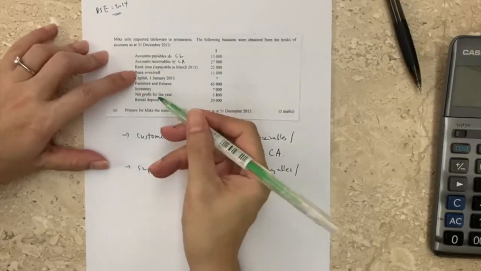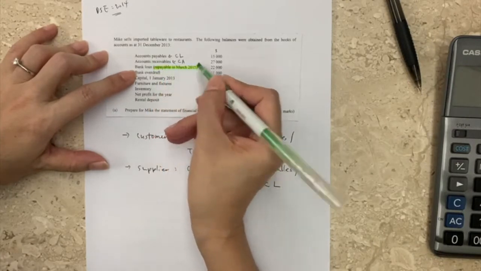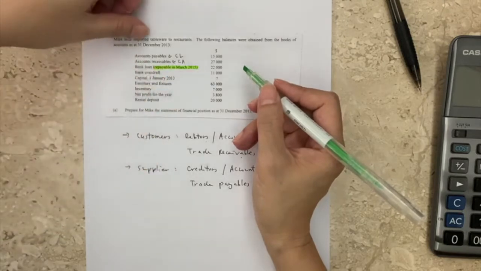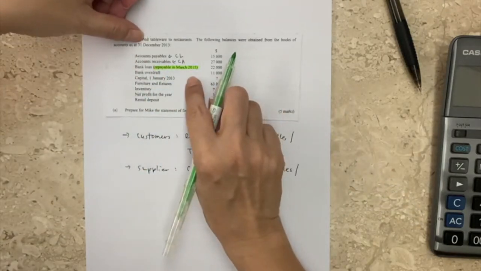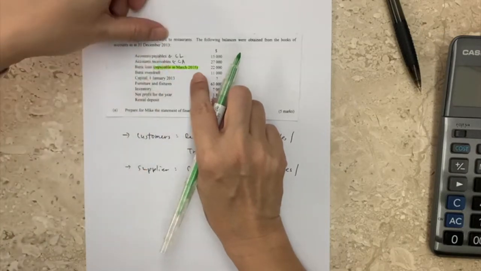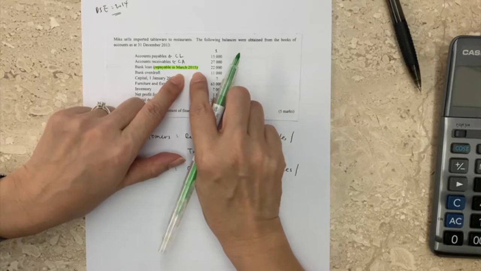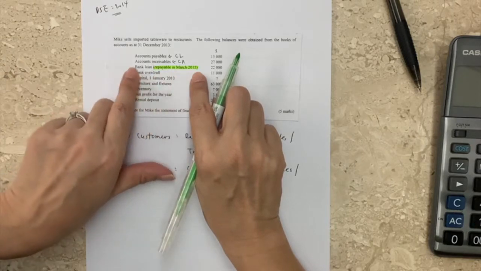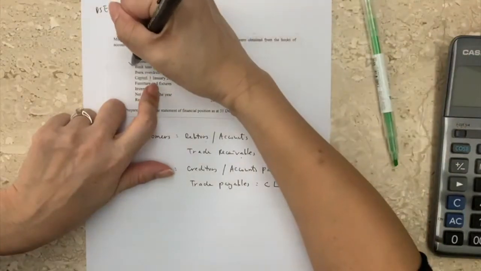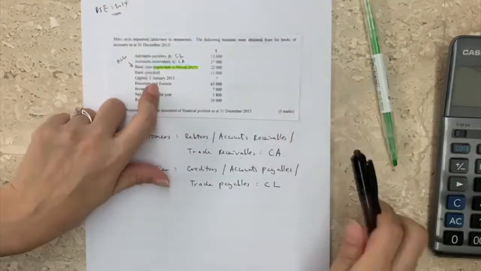Alright, so next we have the bank loan. Looking at the dates is very, very important. We need to pay in March 2015. So let's compare this with now, 31st December 2013. That means from 2013 to 2015, the business does not need to pay this bank loan in the near future. Therefore this bank loan will be a non-current liability.